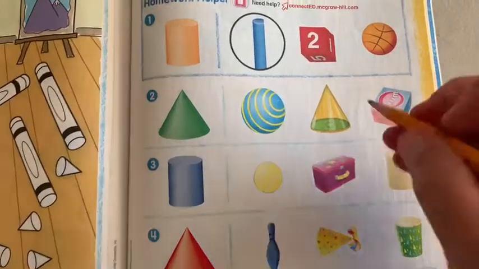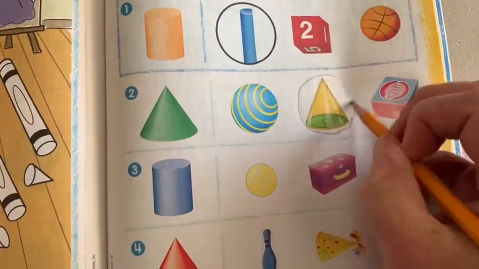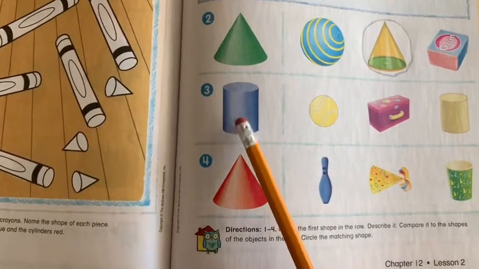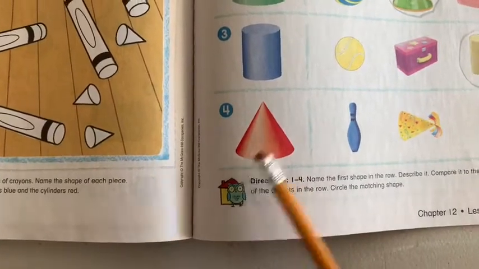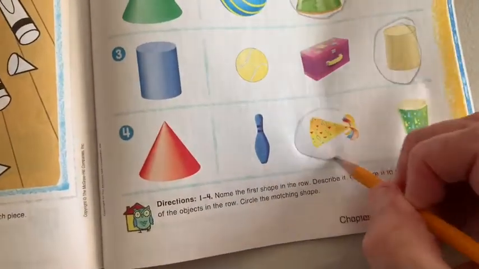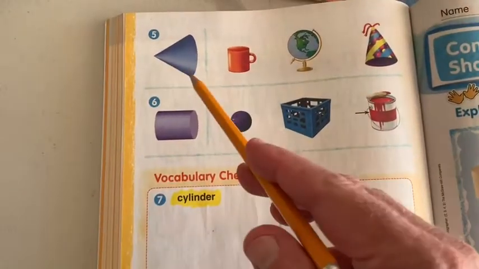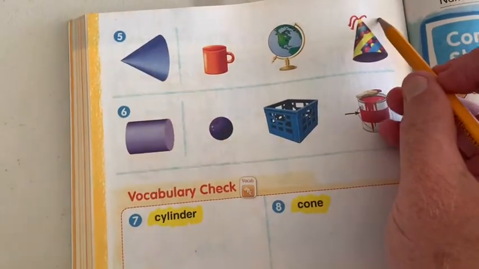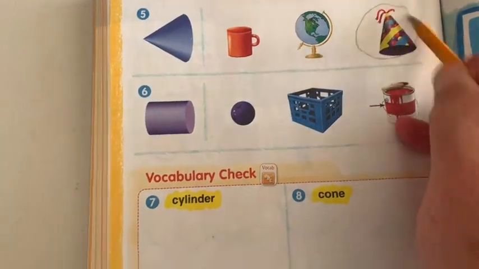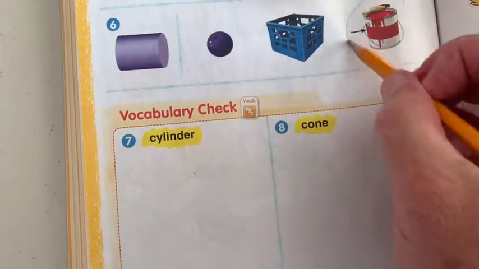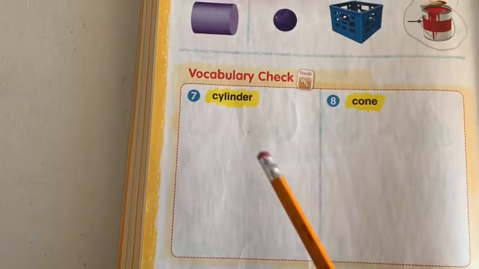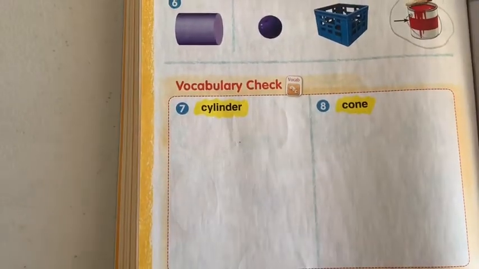Okay, so the cone, this one would be the matching one. The cylinder, that looks like a can, this is the matching one. The cone, it's turned sideways, so it's a little tricky, but that's the matching one. On the back, we've got a sideways cone, so the party hat is the matching one. And we've got a sideways cylinder, so the paint can would be the matching one. And then here you just simply draw a cylinder and a cone.